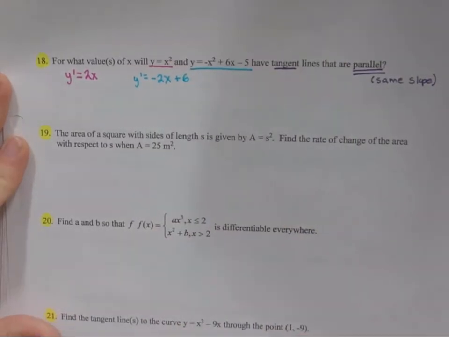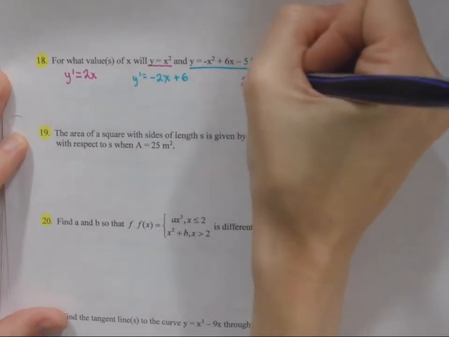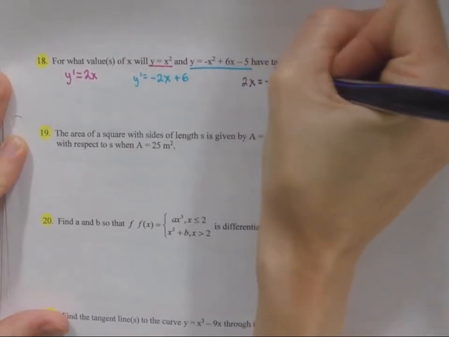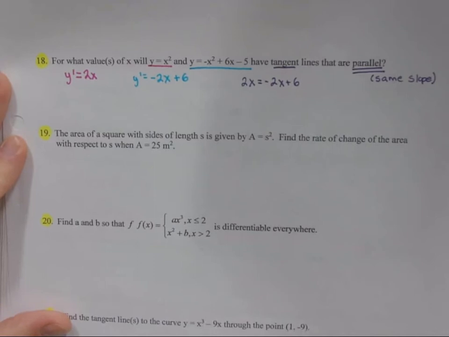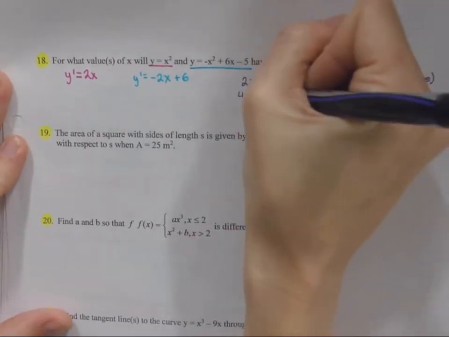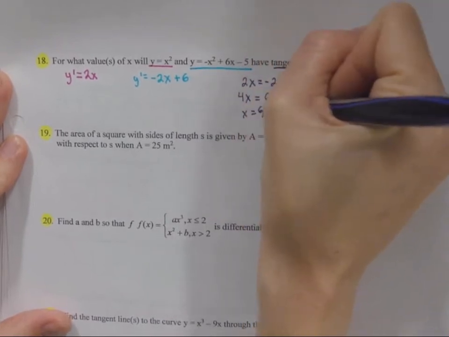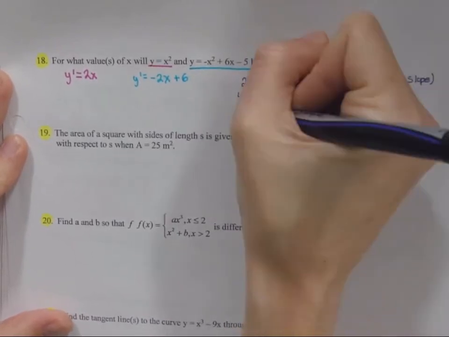So now if we want to know where they have parallel tangents, we're going to set 2x equal to negative 2x plus 6. So I can then add 2x to both sides, so 4x is equal to 6. So x is equal to 6/4, which reduces to 3/2.